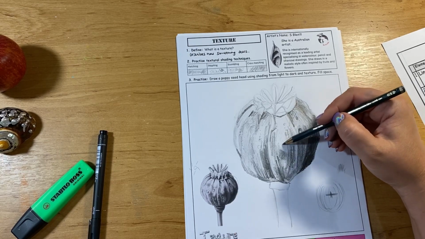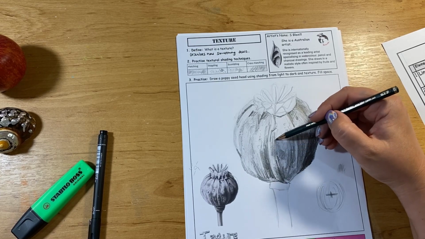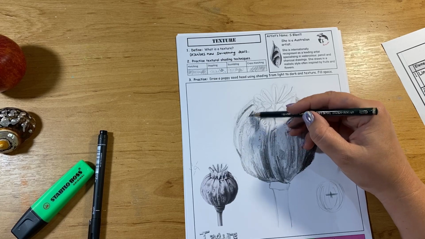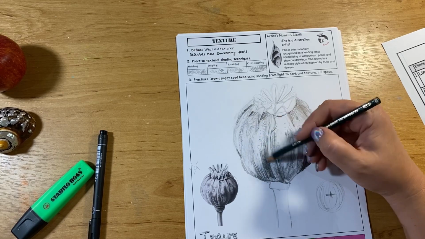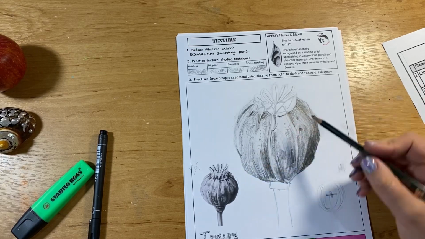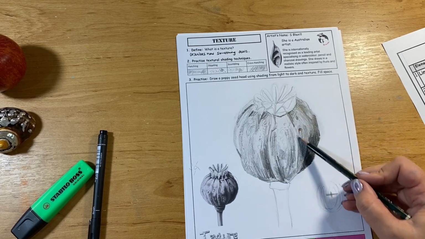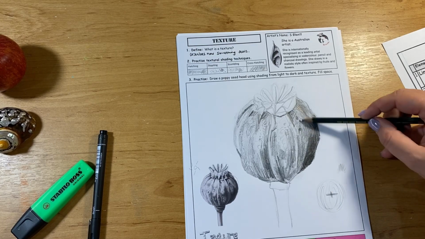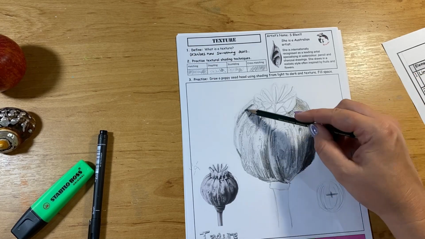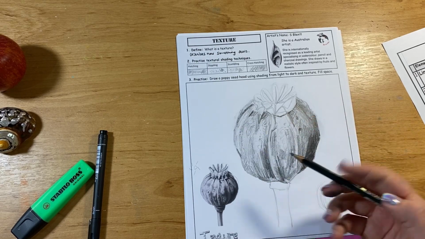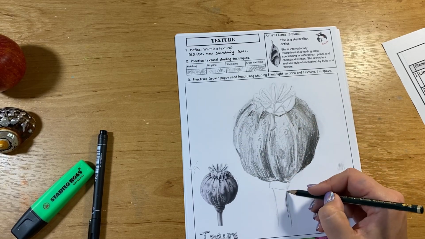Okay, scumbling, you're going to do some round and round, so where it's looking a little bit more textured. And again, if you hold your pencil further down, you'll be able to get some more spontaneous and quicker marks. So I'm moving quickly, I'm not drawing really slowly.